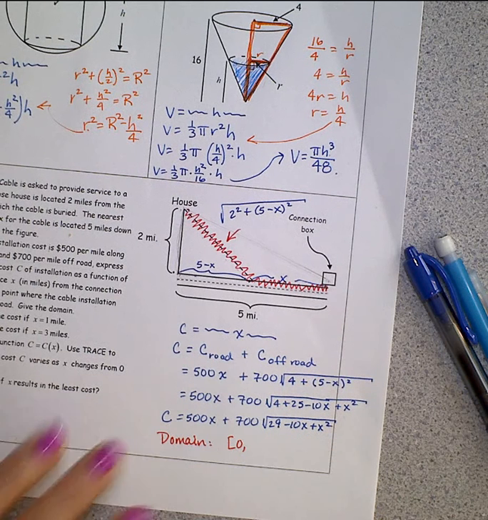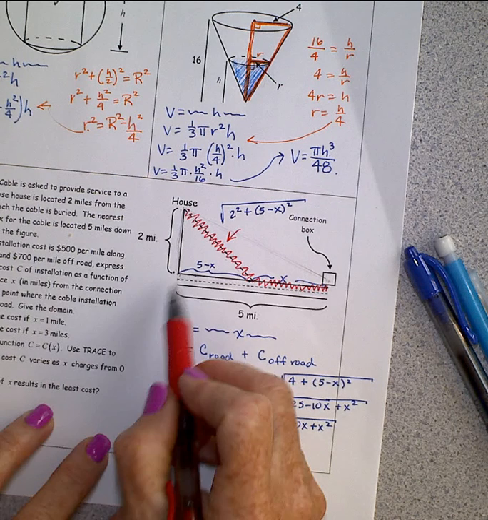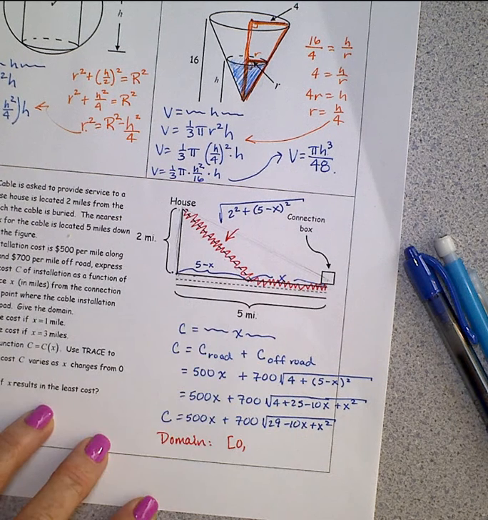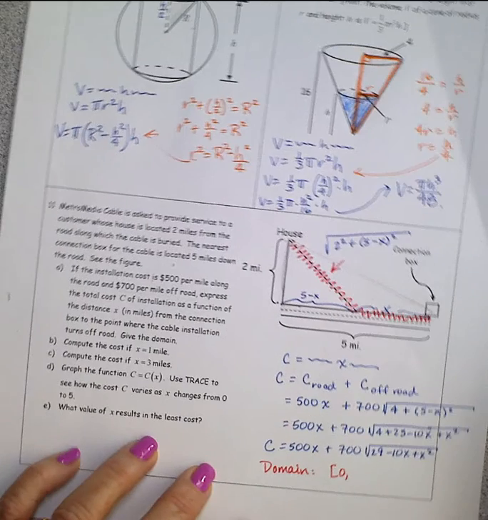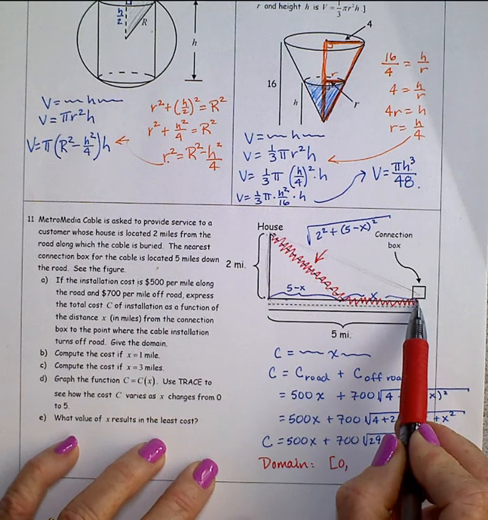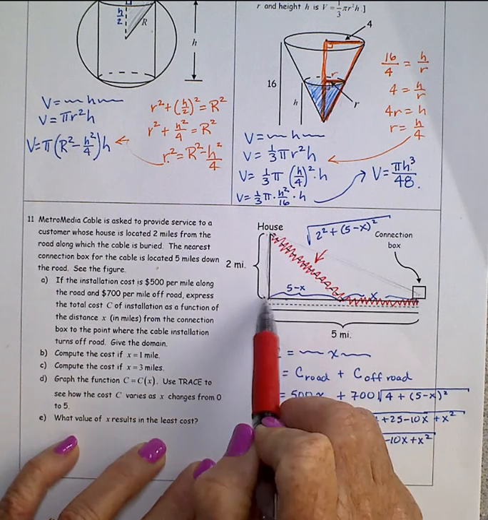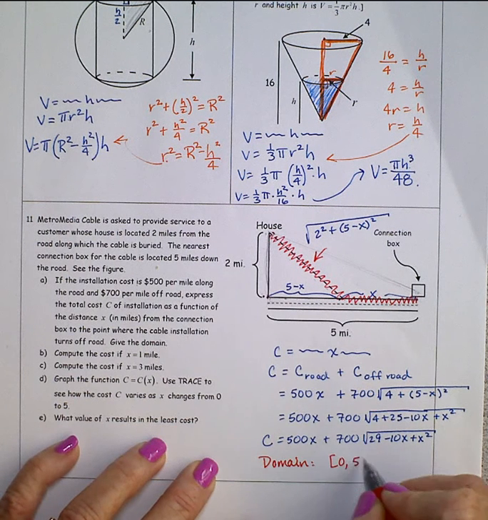Okay, what's the largest thing that x could be? The largest thing that x can be is 5. Can x be 5? Absolutely. If x is 5, I gotta scooch this over, sorry, it got off the screen. If x is 5, then we're going all the way down here and then straight up that way. So we can include the endpoints here, from 0 to 5.